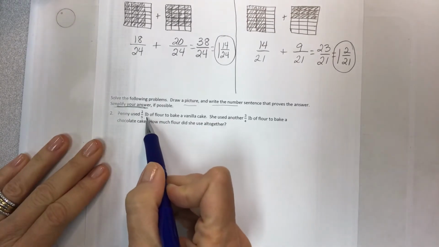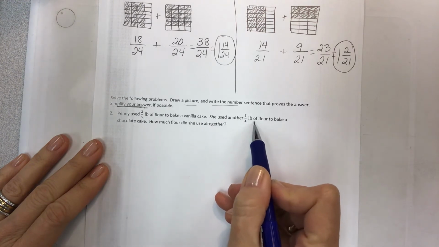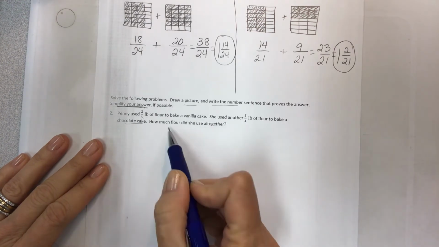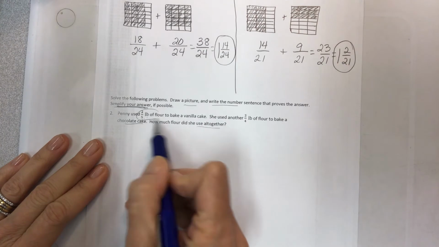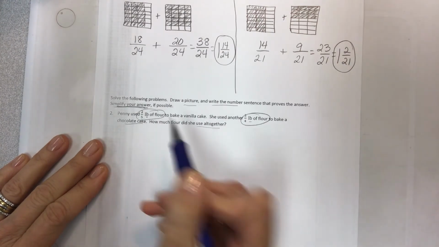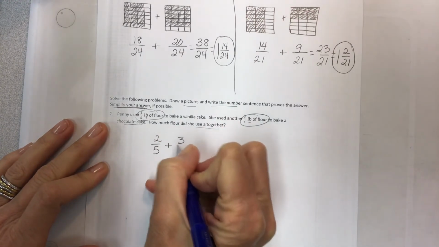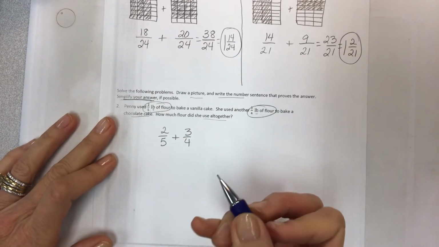Penny used 2/5 pound of flour to bake a vanilla cake. She used another 3/4 pound of flour to bake a chocolate cake. How much flour did she use altogether? We've got pounds of flour and pounds of flour. Always look for your measurements to make sure they're the same. So we have our 2/5 and we have our 3/4. So we're going to make a model.